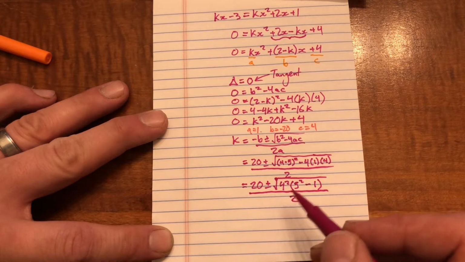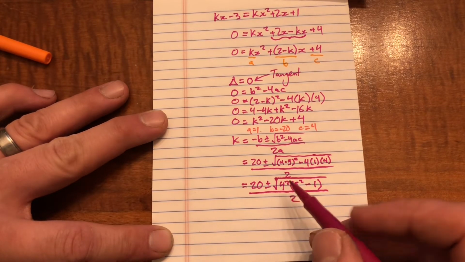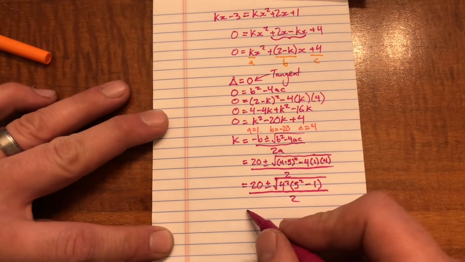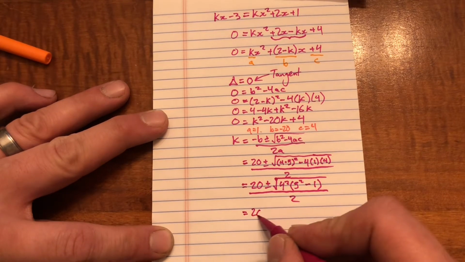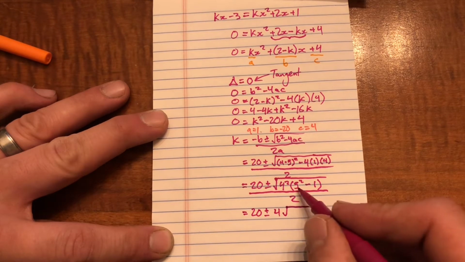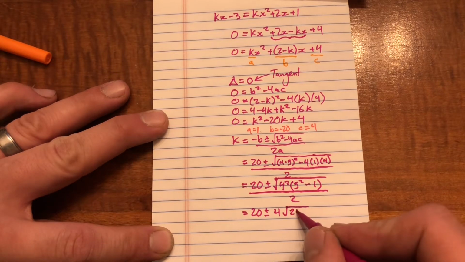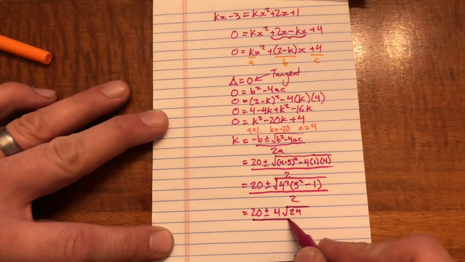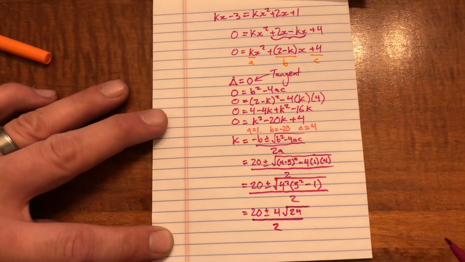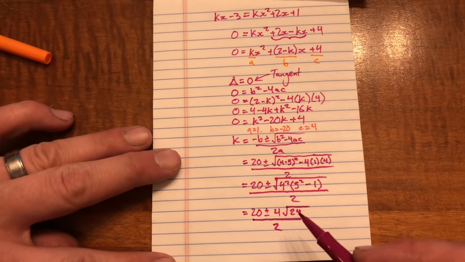Now that just makes reducing my radical easier, because I can take the square root of these terms independently. The square root of 4 squared is 4. So this will become 20 plus or minus 4 root 5 squared minus 1, which is 25 minus 1, or 24, over 2. Now I'm not quite finished because 24 still reduces as a radical.